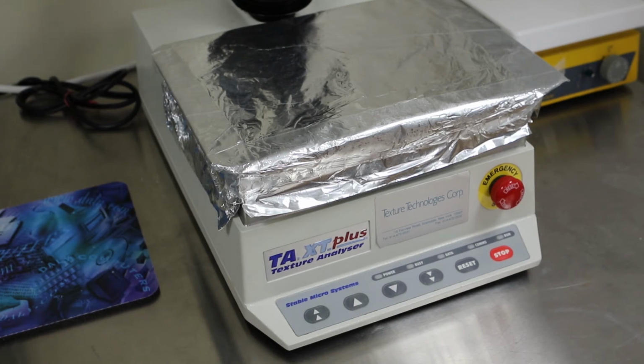Texture analyzer is an instrument that is used, the way we use it is to try to relate what you might experience as a consumer when you're eating food, for instance, and how that experience translates into quantifiable numbers. And again, the texture analyzer is how we use that.